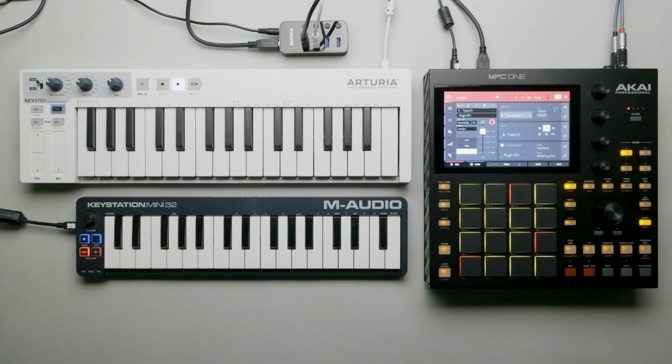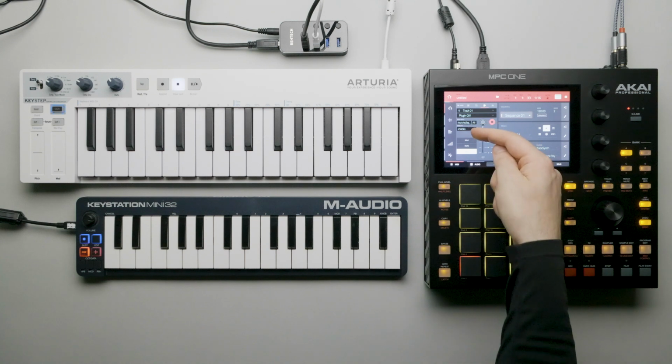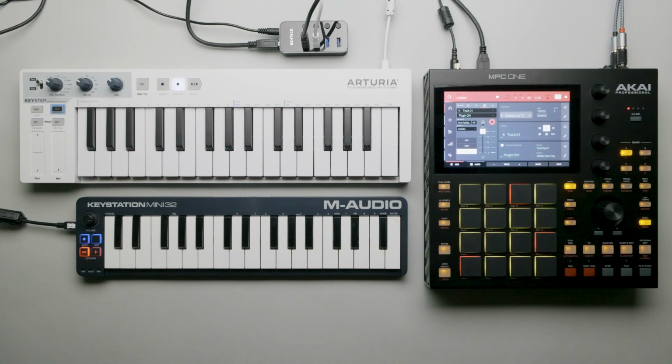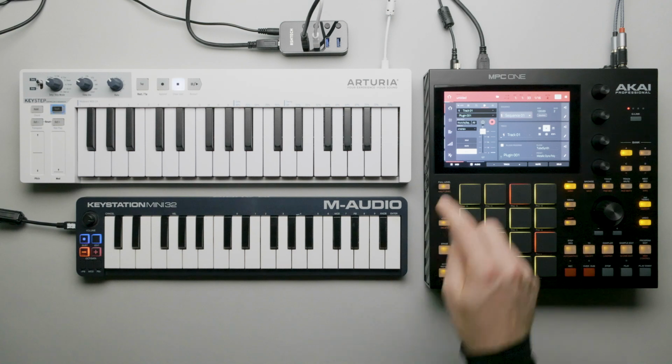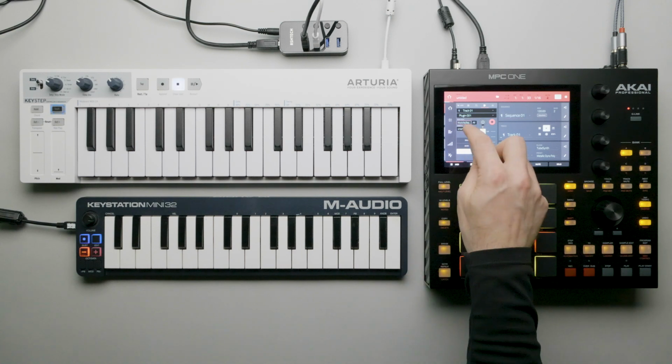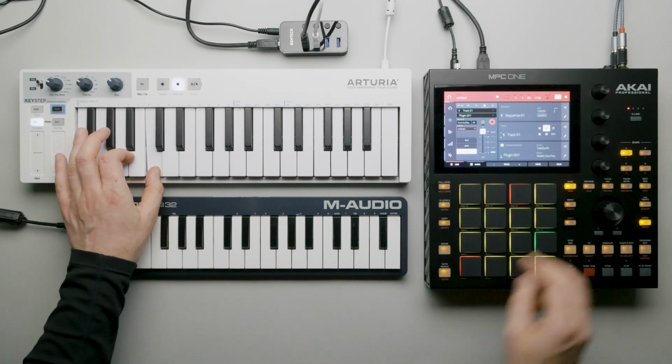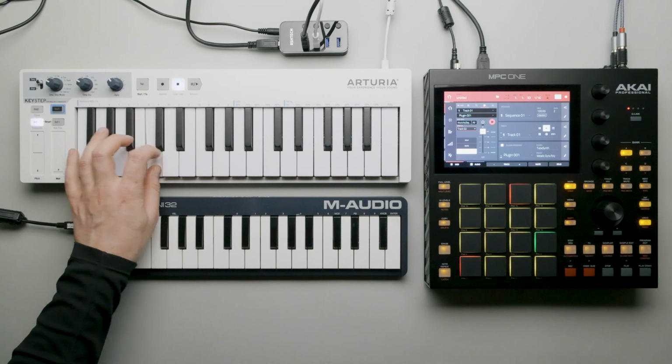We can see several settings for inputs and a Send To section. For the input, we'll select our MIDI keyboard. In the Send To section, we'll select the secondary track. If we play our keyboard, we should hear both tracks layered together.